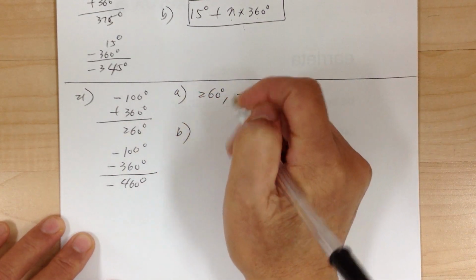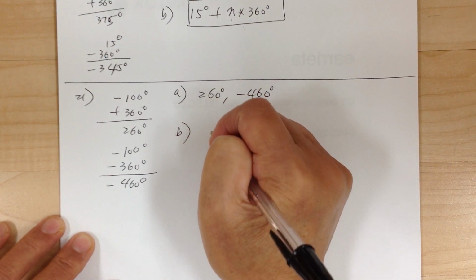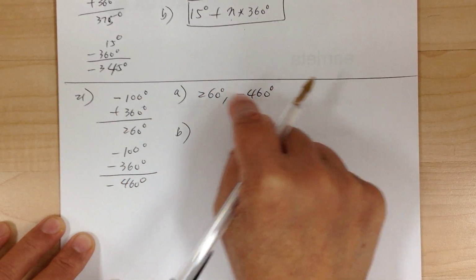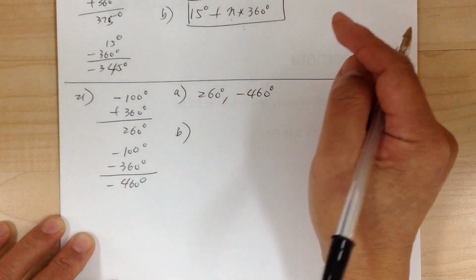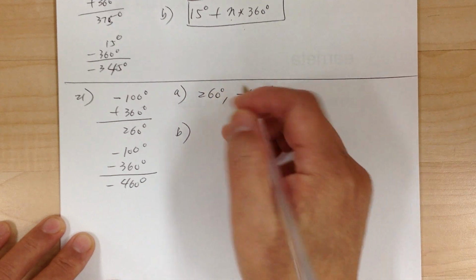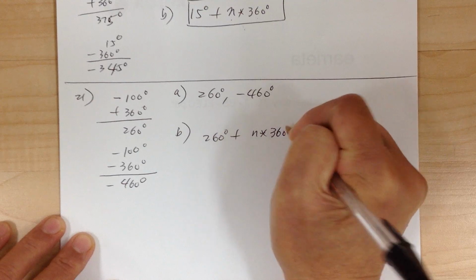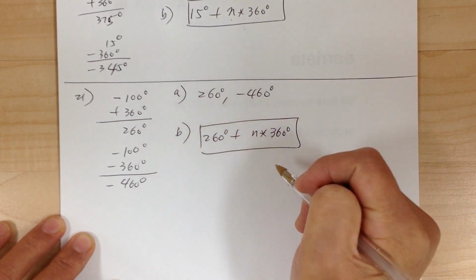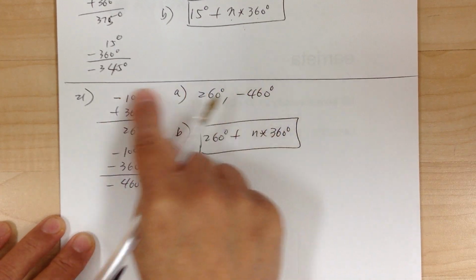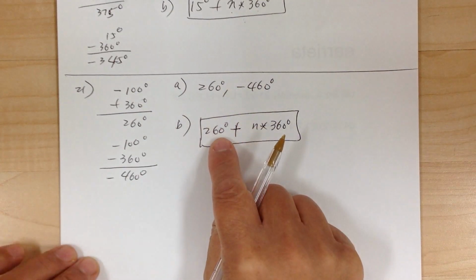Okay. So B, your angle would be, you can use this one. Again, because all these are coterminal angles, you can use this one, you can use this one, you can use any one. And normally you want to use the lowest positive number whenever possible. So it would be 260 plus n times 360 degrees. Again, you can use any numbers over here because all these are coterminal angles, but usually you want to use the lowest positive number.